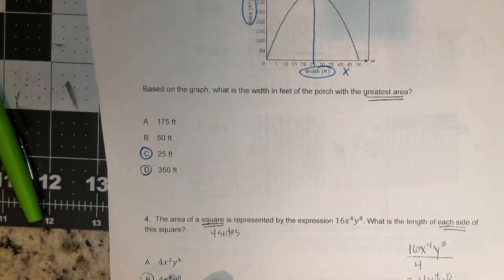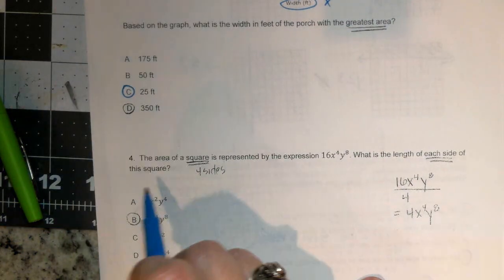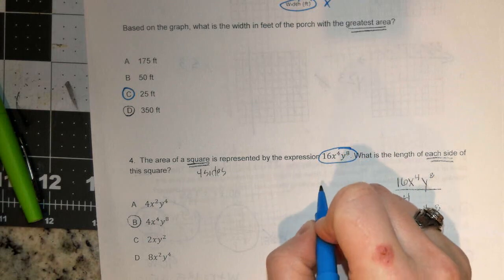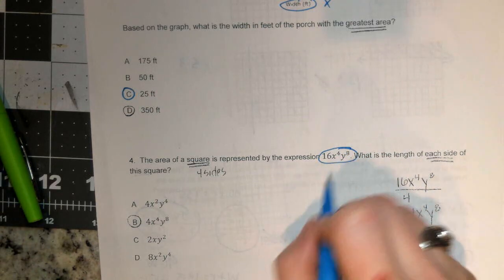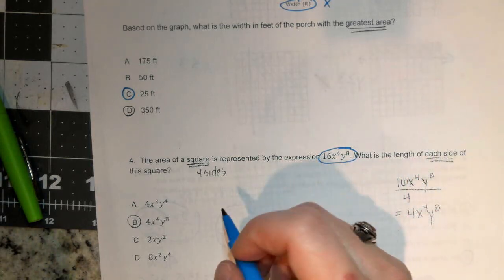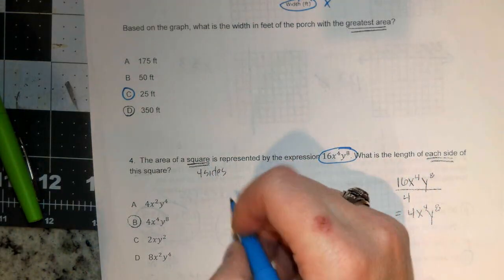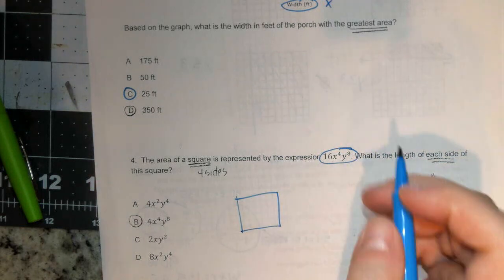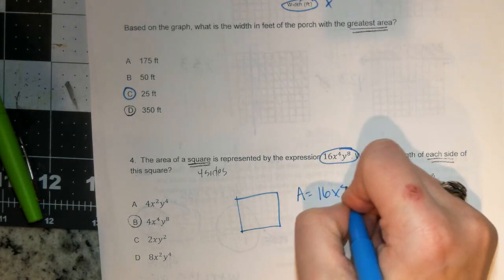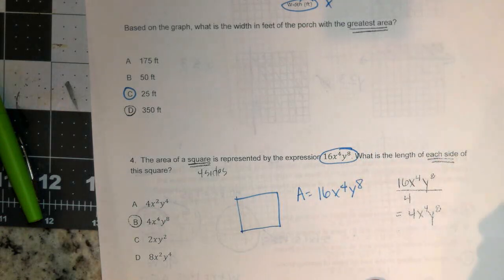So Bobster was wrong. The area of a square is represented by the expression 16x^4 y^8. What is the length of each side of the square? Okay, so it's a square. We're going to draw a picture. And so the area of this is 16x^4 y^8.